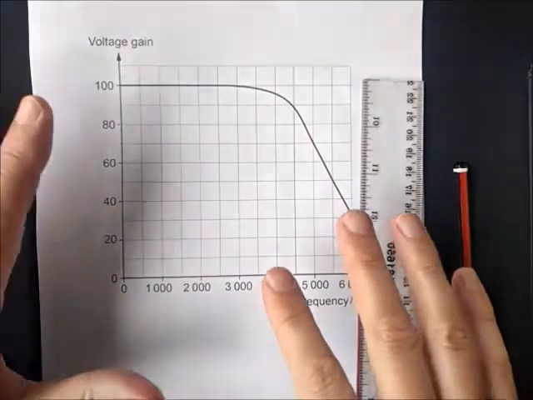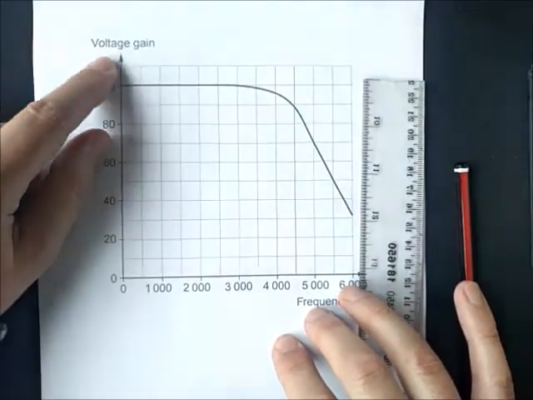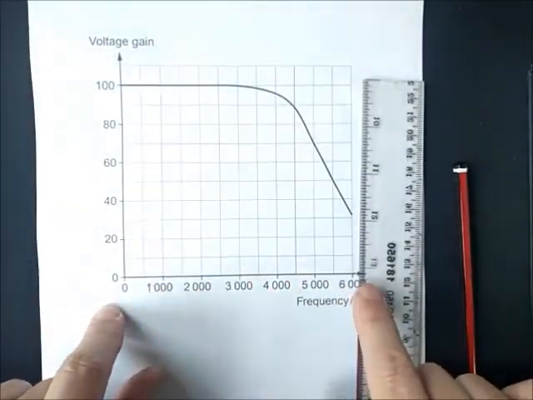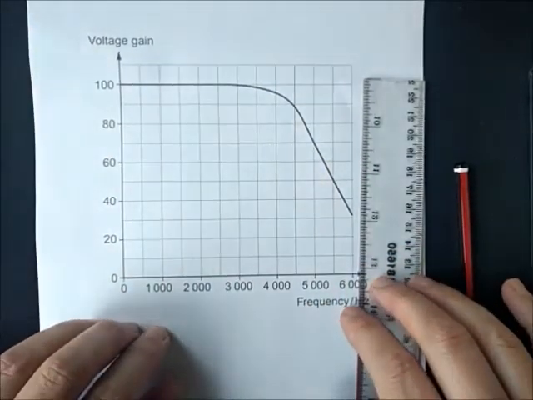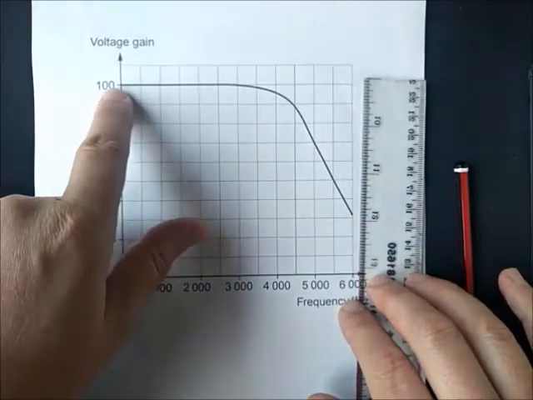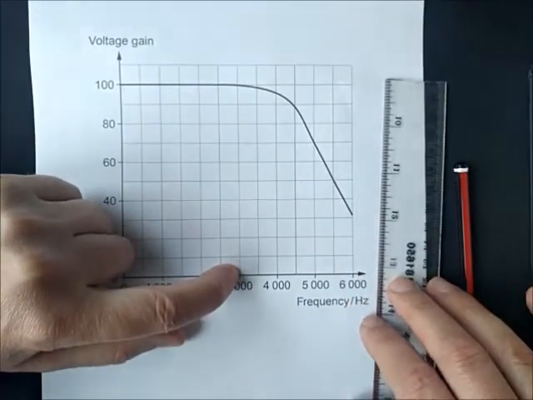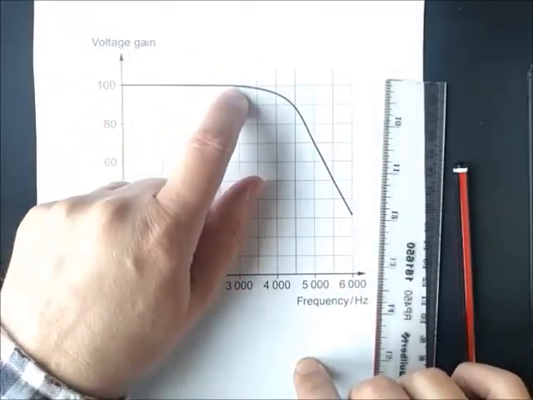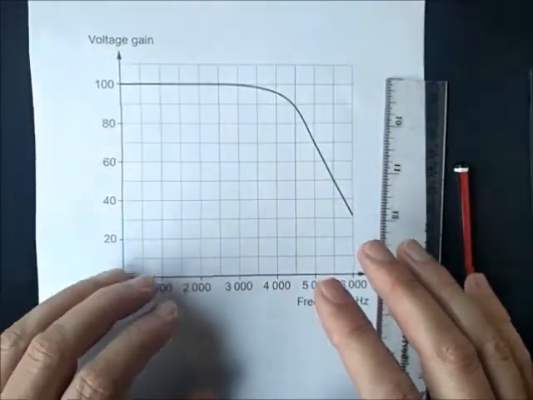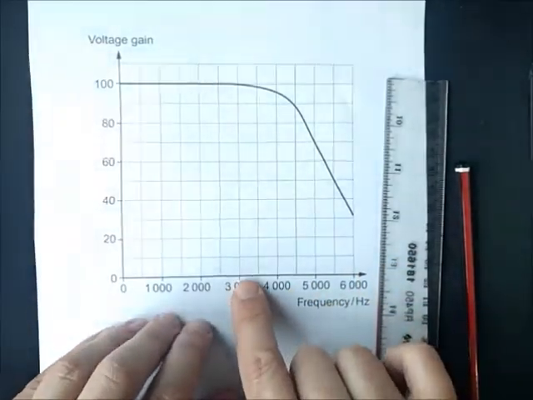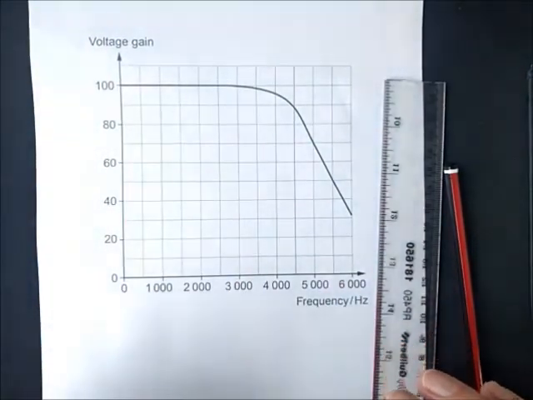So this is a graph for a single amplifier. It's a specific amplifier and it's showing you what its voltage gain is up here and then the frequencies that it works at down here, because different amplifiers work for different frequencies. And as you can see, they work really well for a voltage gain here up to about 3000 Hertz. So this amplifier works perfectly up to this point here. And then any signal that's higher than that, so a really high-pitched signal, it starts to work less and less well for. So we need to work out the bandwidth.